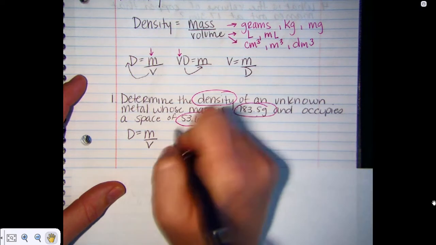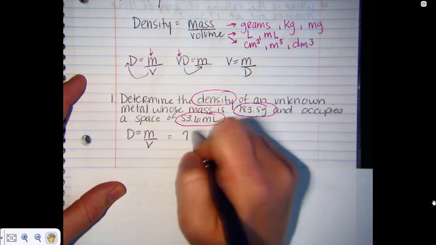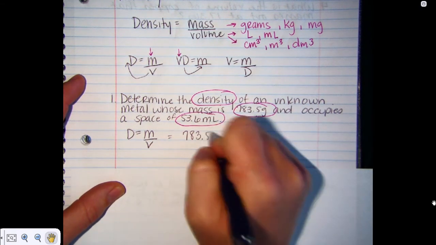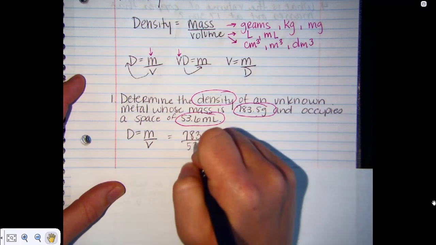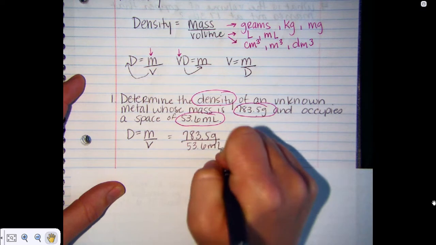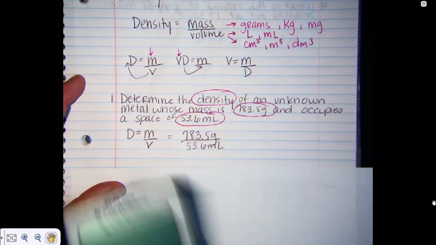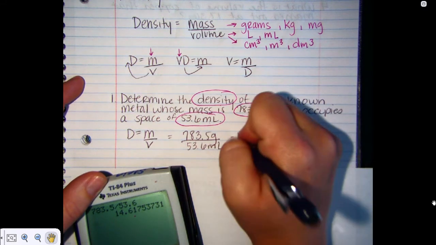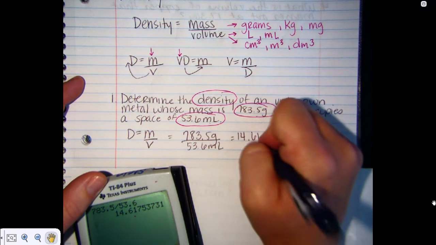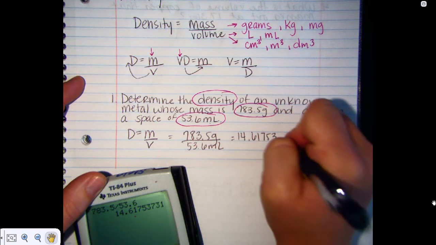I'm going to plug in my numerical values that I was given. So my mass is 783.5 grams. My volume is 53.6 milliliters. So go to my calculator. 783.5 divided by 53.6 gives me 14.6175, and change.